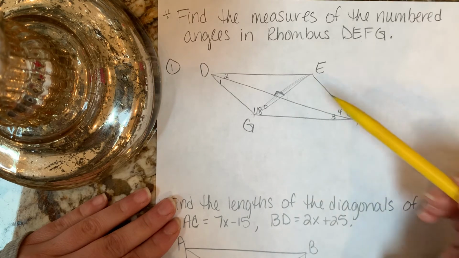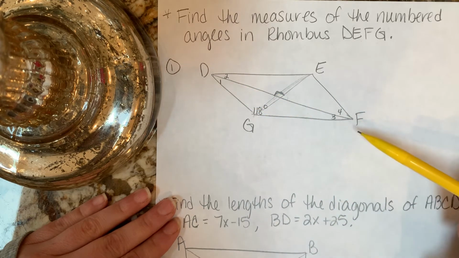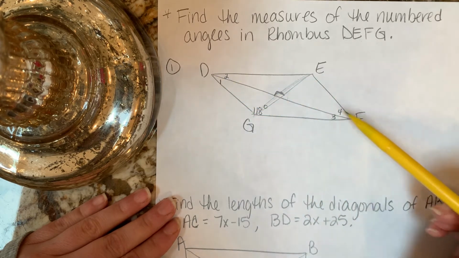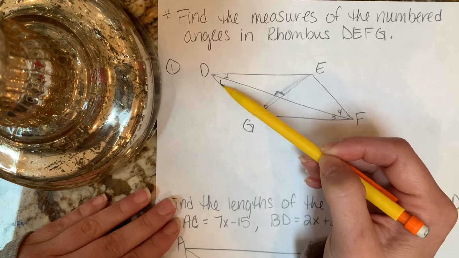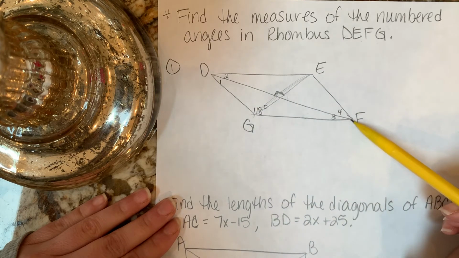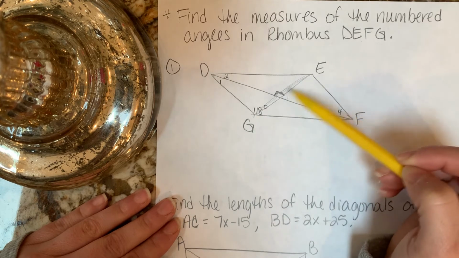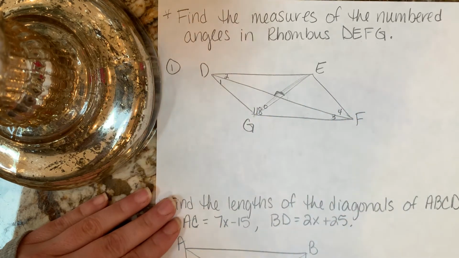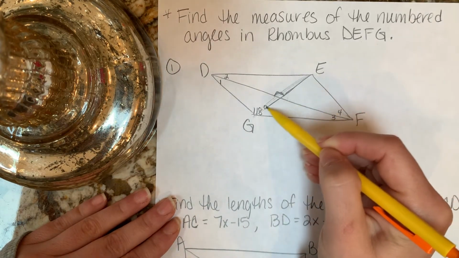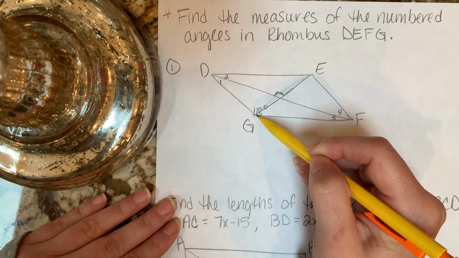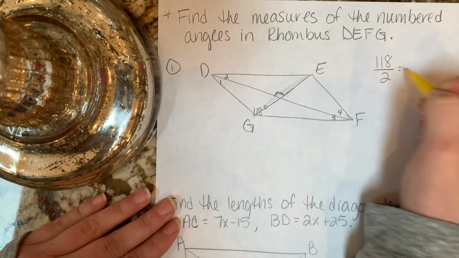What also happens is that the diagonals from G to E and D to F bisect the angles, meaning they split them into equal parts. So if we know that angle G is 118 degrees, and this diagonal bisects that angle in half, we calculate 118 divided by 2.